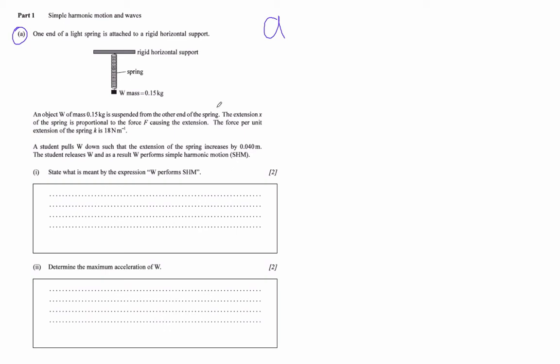One end of a light spring is attached to a rigid horizontal support. Here's our spring, here's our mass, right? So this is our mass. And then the force per unit extension of the spring is 18 newtons per meter. So K is... and then our amplitude here is 0.4 meters, right?